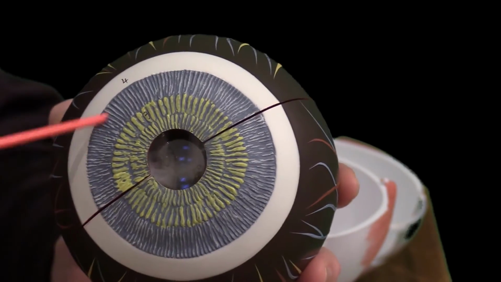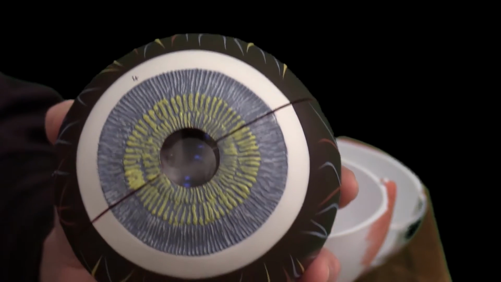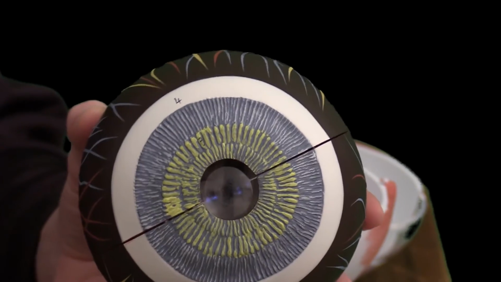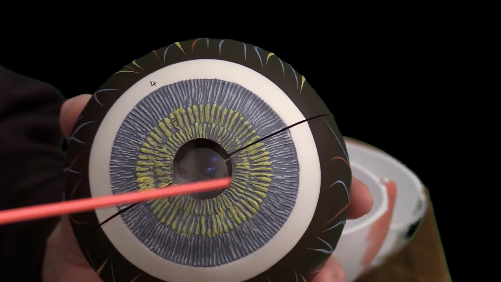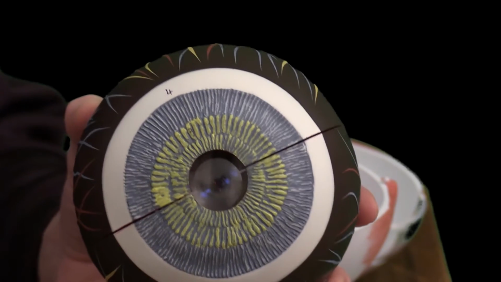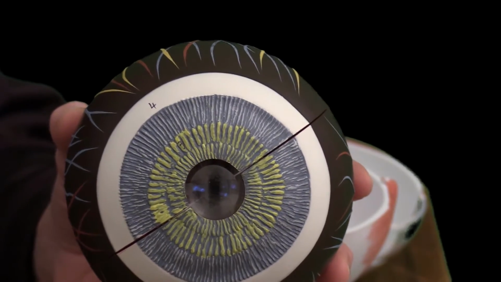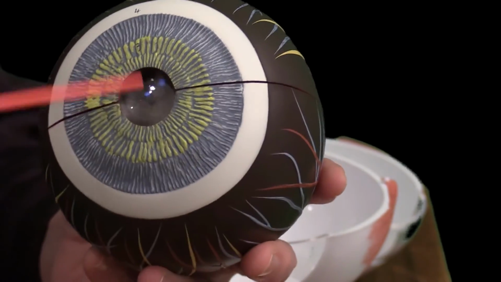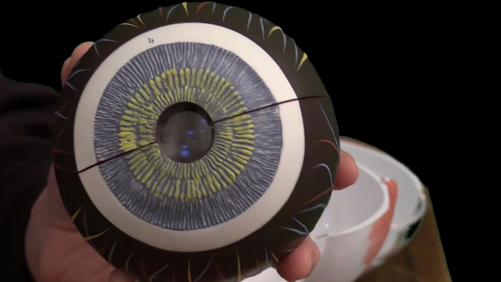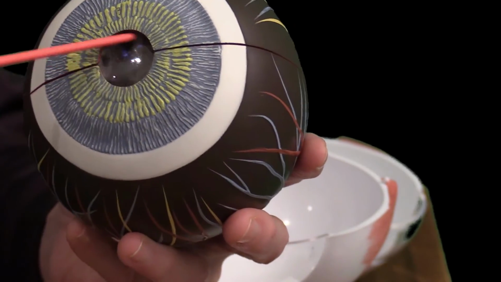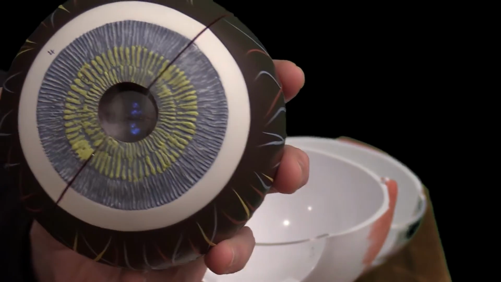So the iris is the colored part of the eye, and that is what contains our two muscles that are going to control the pupil diameter, or the aperture of the eye. And so the pupil is what regulates the amount of light that is allowed to strike the retina and to pass through the lens, which is directly behind the iris and is where light will pass.